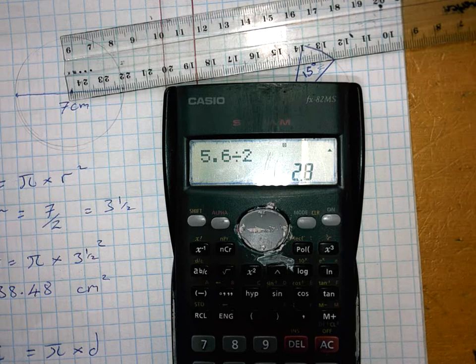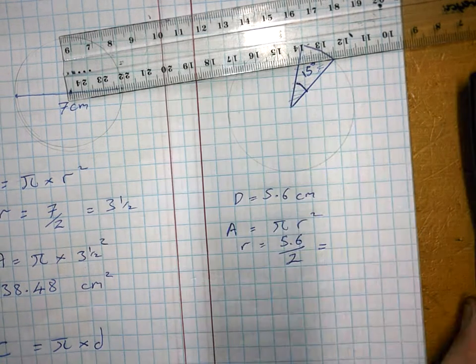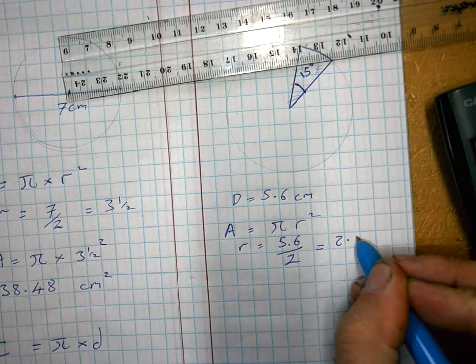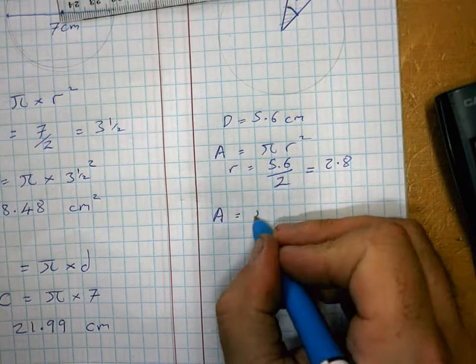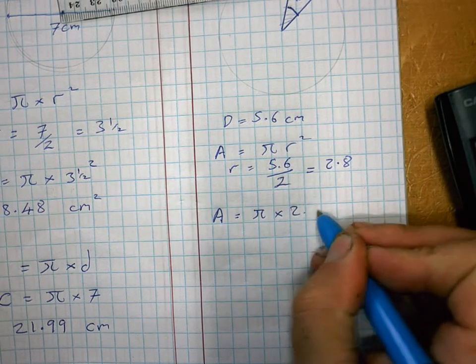Oh, it is. That's fine. That means that I've confirmed to myself that I was clever. Yeah? But by doing it on my calculator, I've avoided that silly mistake that people make, which costs you marks, doesn't it? Okay, so that's 2.8. So my area of my whole circle is going to be pi times by 2.8 squared.